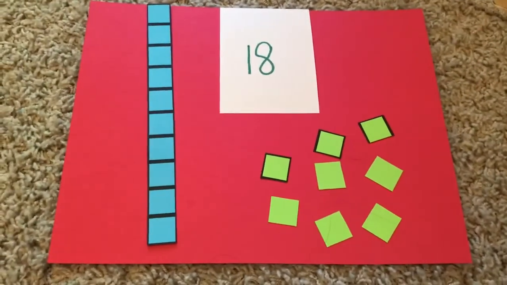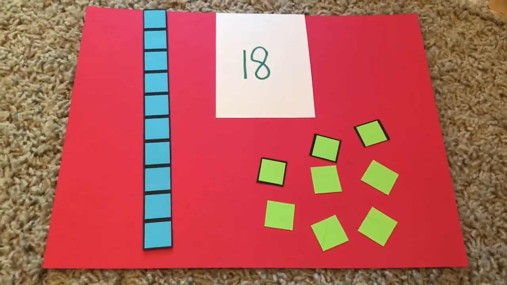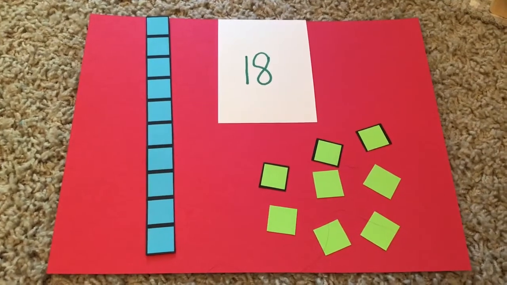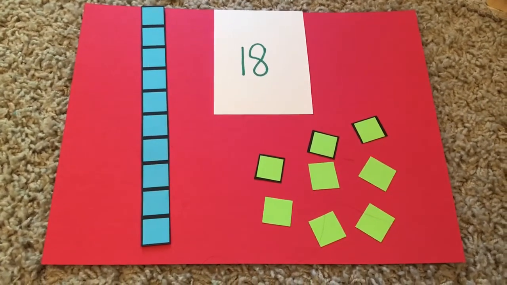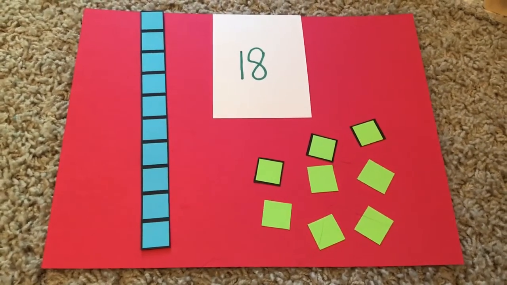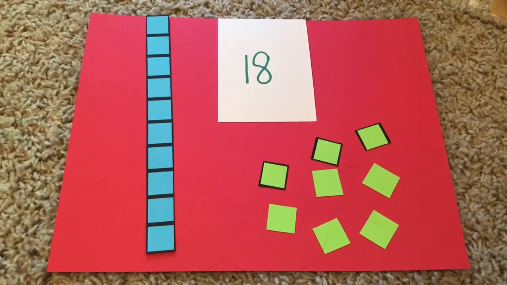So this week, as you're doing your math activities, you're going to be seeing quite a bit of work using base 10s and 1 squares and talking about composing and decomposing numbers.